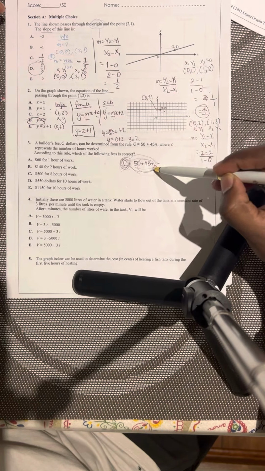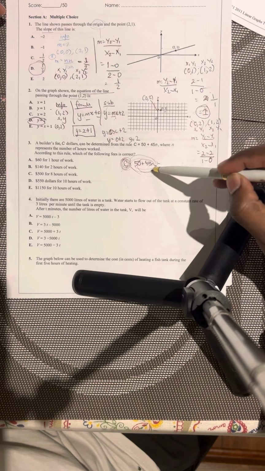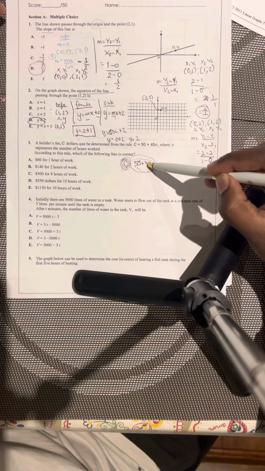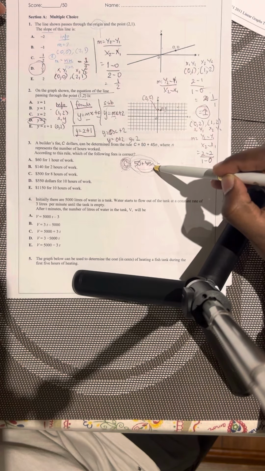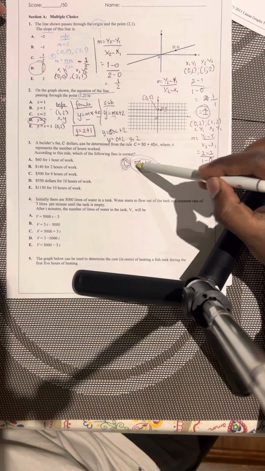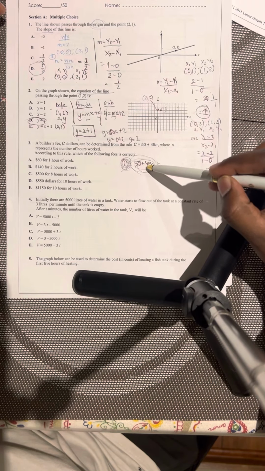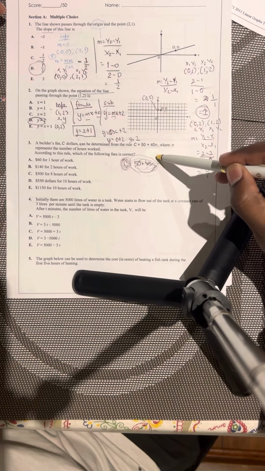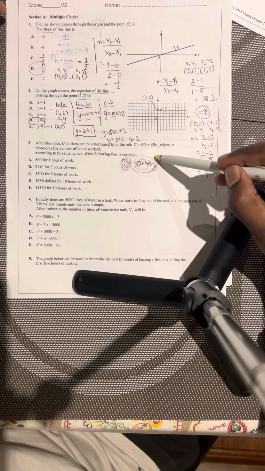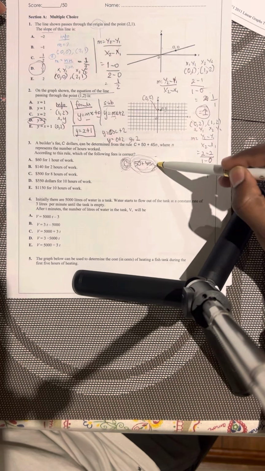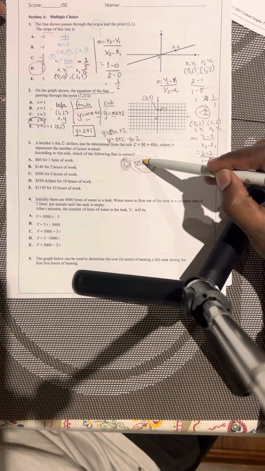Okay, so just by looking at that, how much are they going to charge just for no hours being done? Okay, so if there's no hours being worked, you're going to have N, which represents the number of hours, equal 0. So they're going to already charge you $50. That's what you call a fixed fee. It's a fixed amount. And in terms of algebra, that's called a constant term.